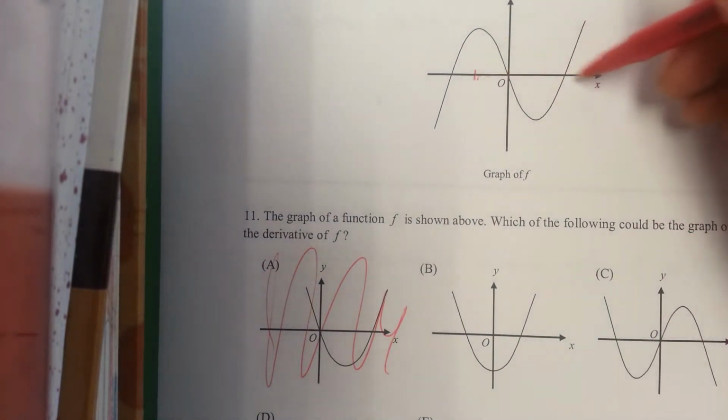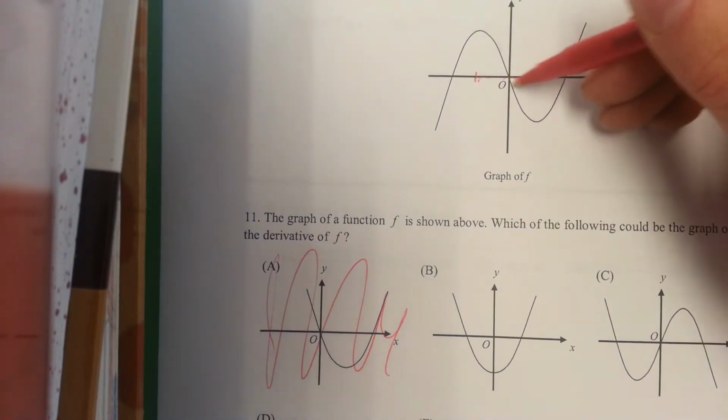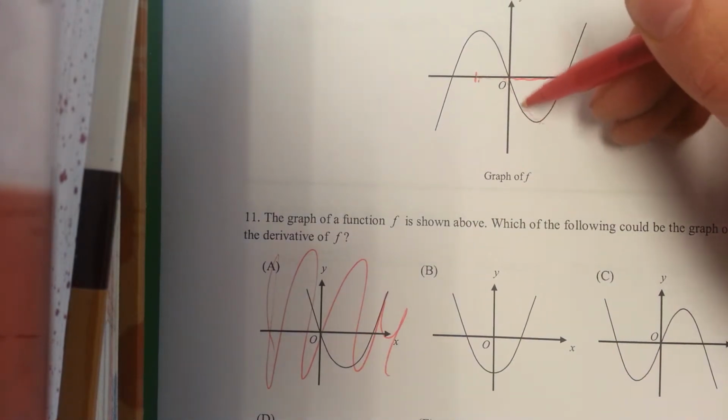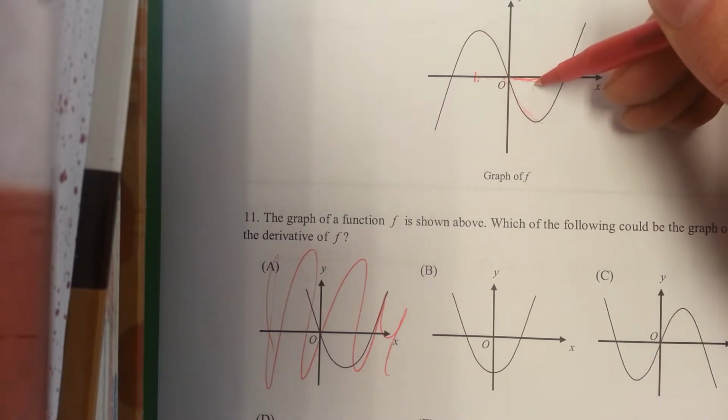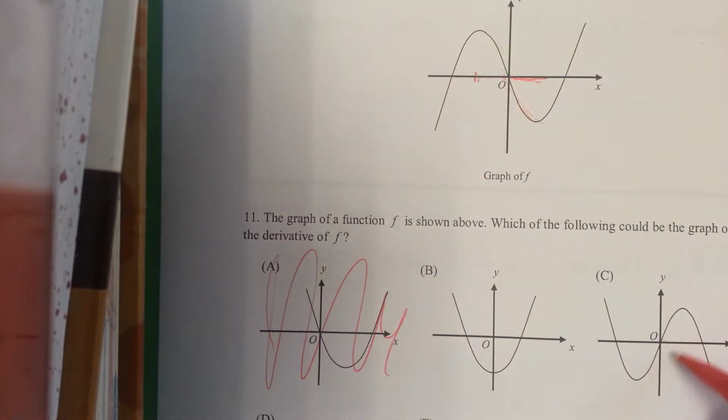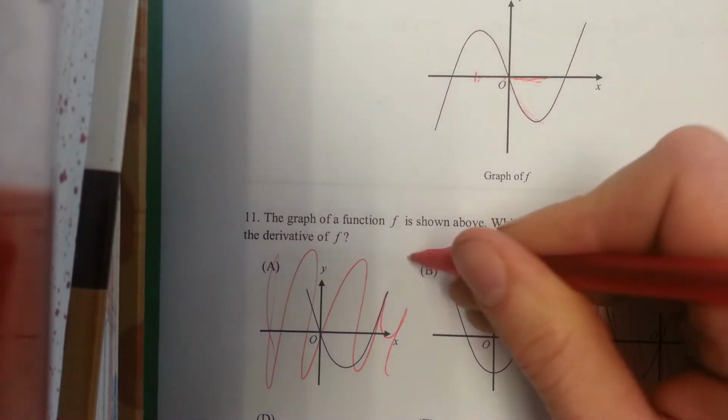So I'm going to look at this little interval right here now, and I'm going to say, okay, it's decreasing. So the derivative has to be negative right here. From here to here, the derivative has to be negative. I look down at C, and I'm like, wait a second. No, it's positive here. Got to be B. B is the only one left.